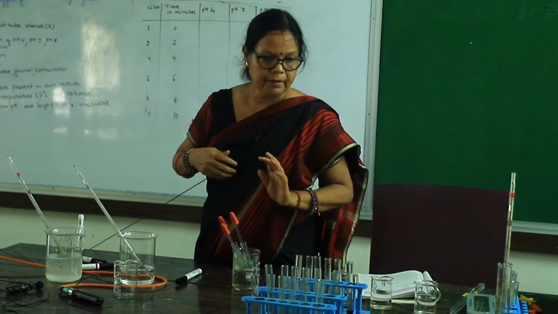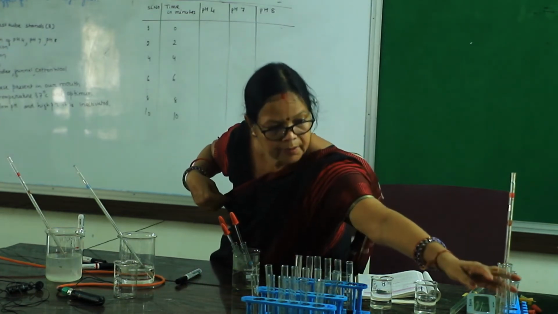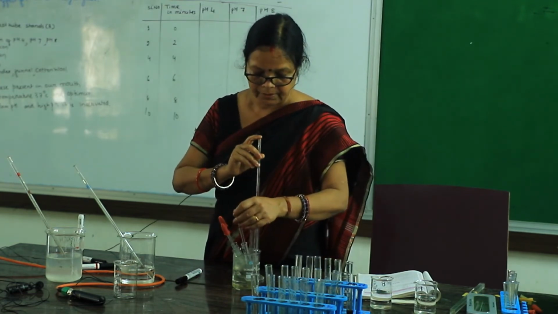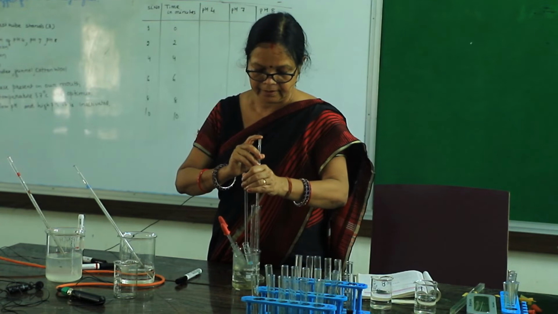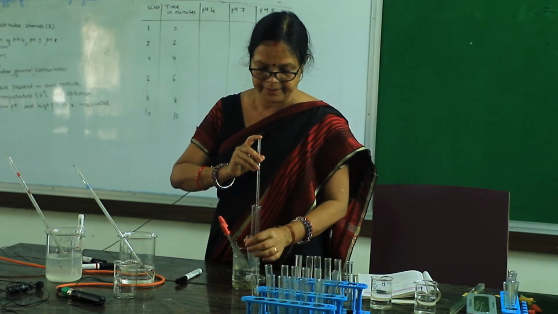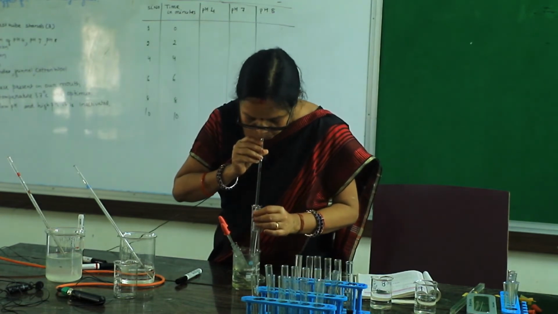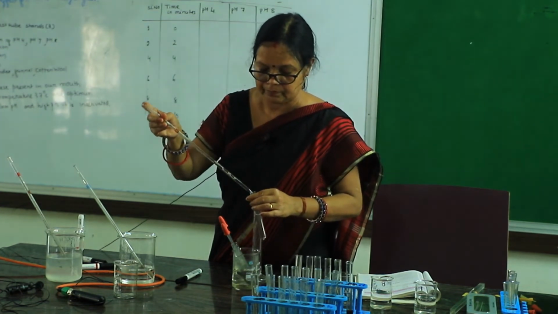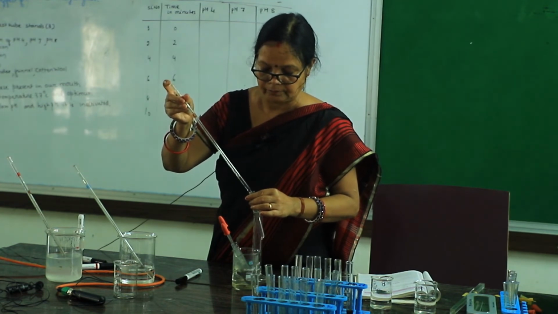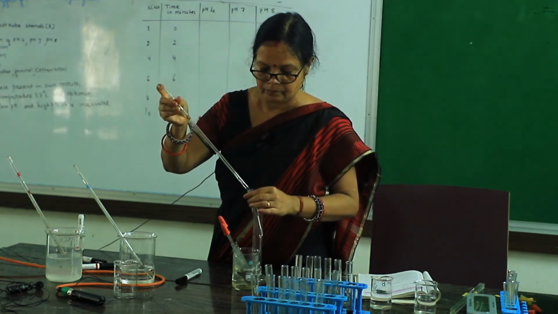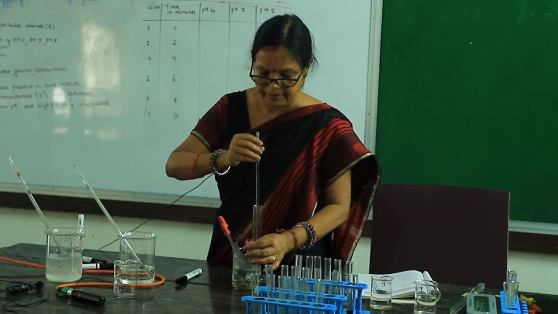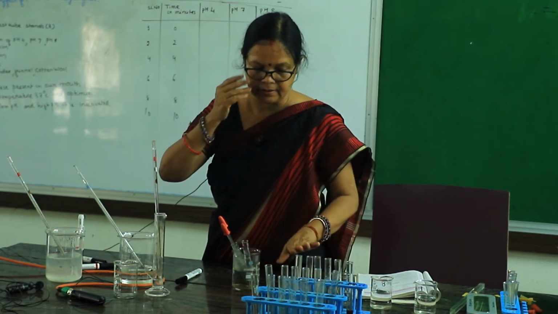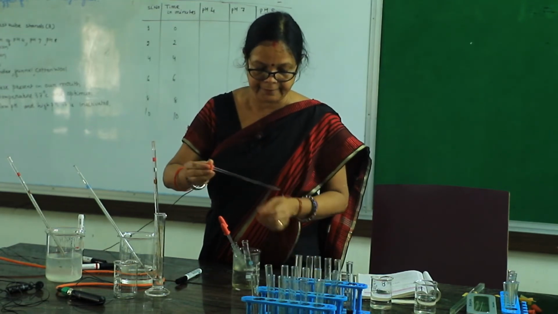Okay. Now salivary amylase, 1 milliliter in each test tube. So first we will carry out pH 8. One by one the experiment will be carried out, and take it as the set for pH 8.